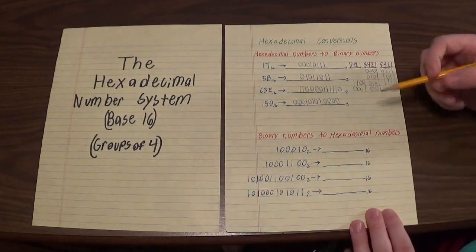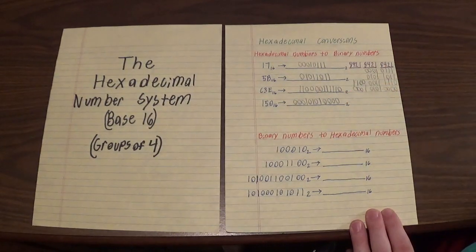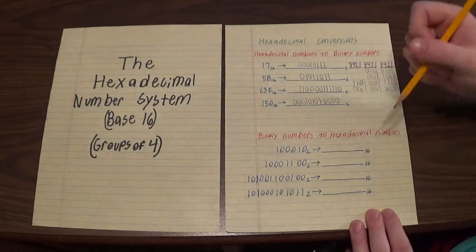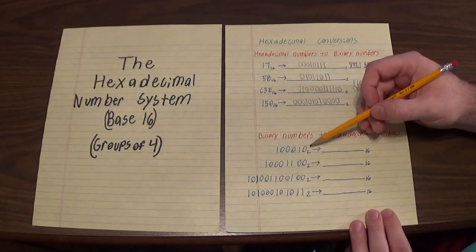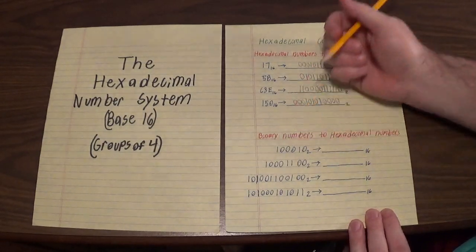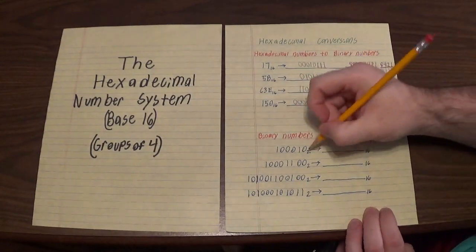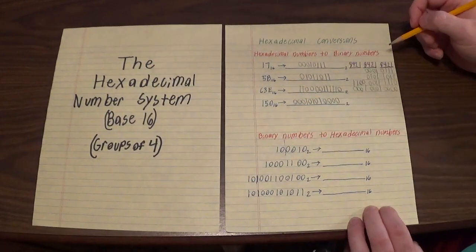Alright, so now looking at doing the opposite, going from binary to hexadecimal. Again, groups of 4. So we're going to take the same approach like we did with octal. We're going to start at the right side, work our way to the left, and make groups of 4. So I got 1, 2, 3, 4, and then I just have those 2 there.